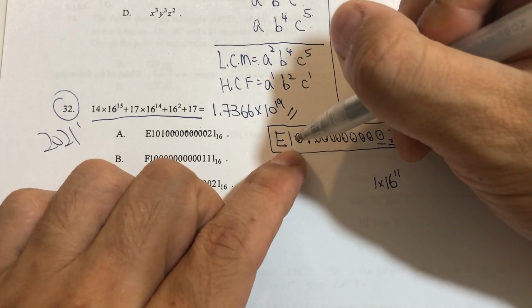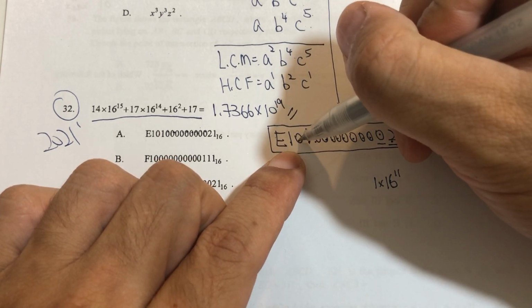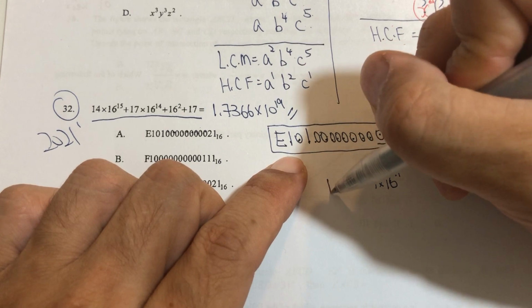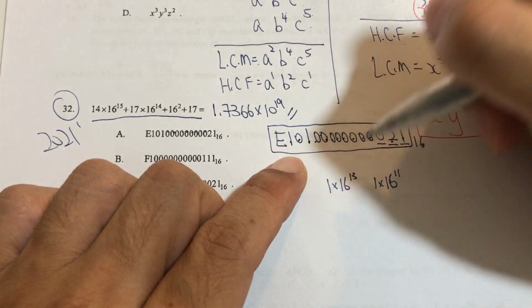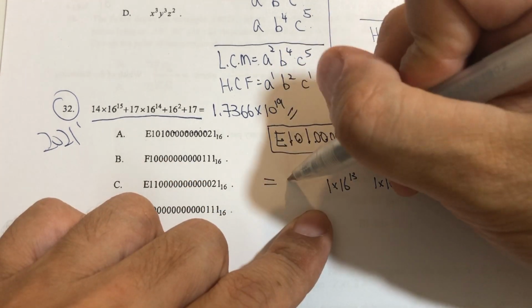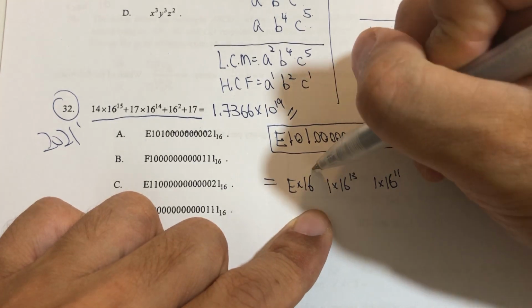And then this is 0, then to the power of 12, to the power of 13, and then this is E to the power of 14.